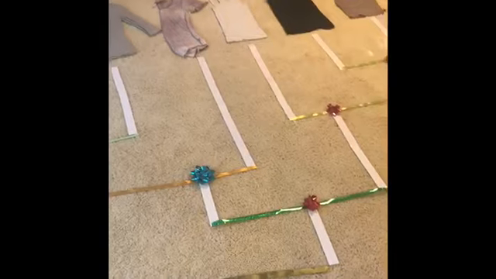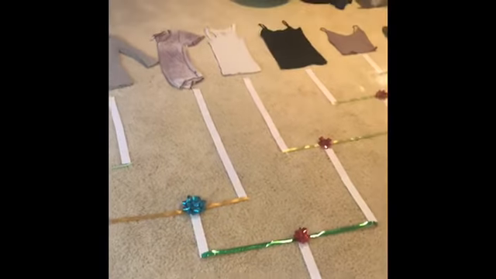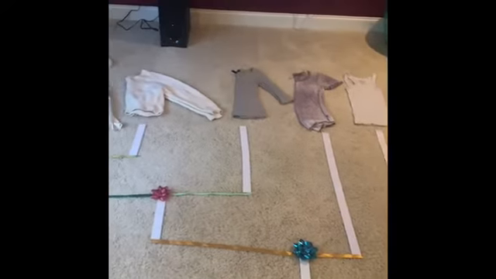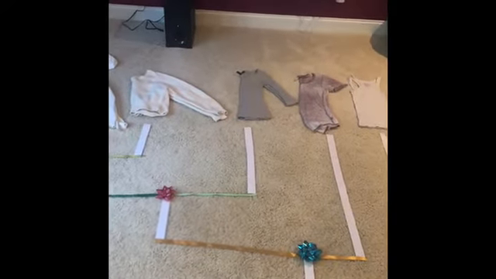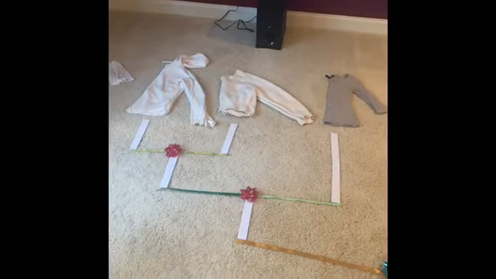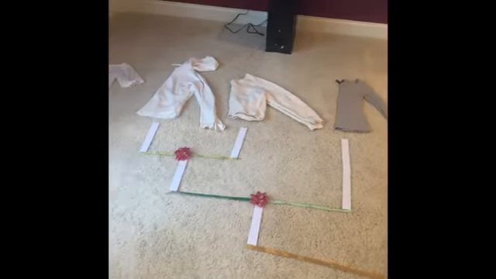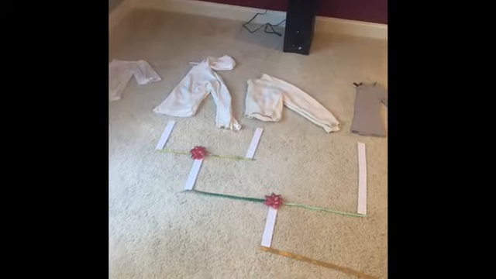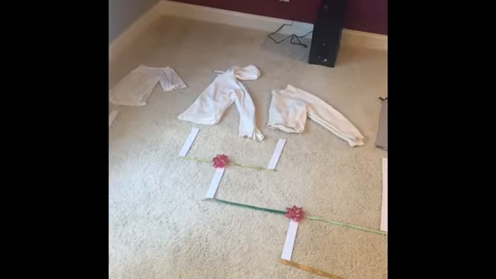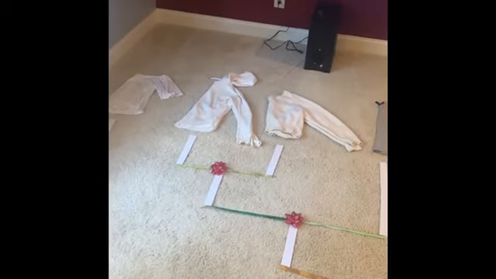I first branched our shirts into shirts with sleeves and shirts without sleeves. So for the shirts with sleeves, I branched them into t-shirts and longer sleeved shirts. The long sleeve shirts were branched into 3/4 length and just regular long sleeves, and those long sleeve shirts were then branched into ones with hoods and one without hoods.